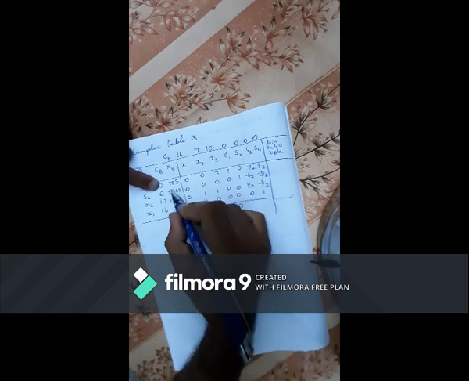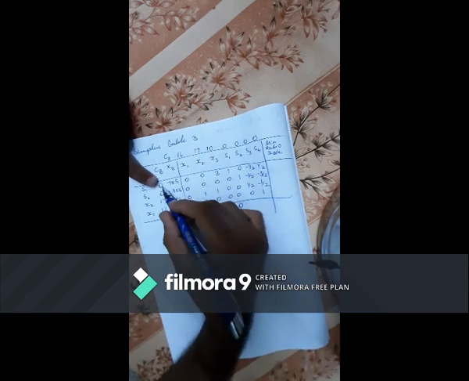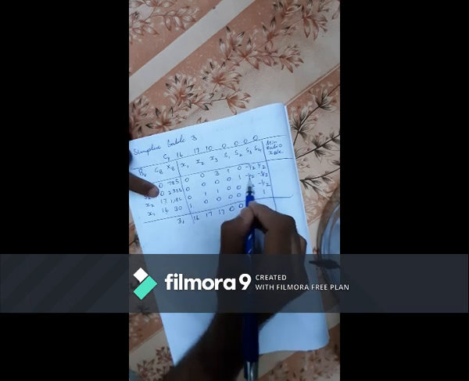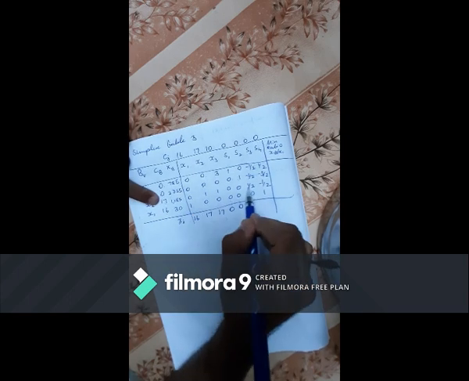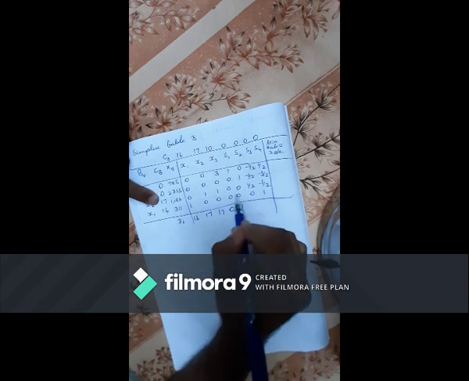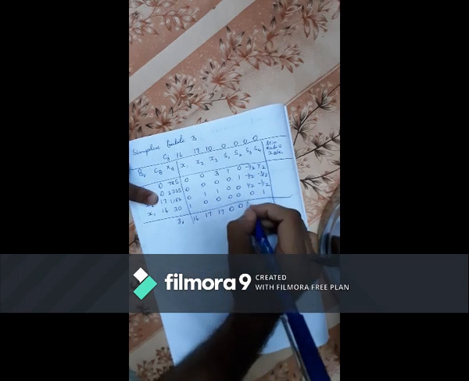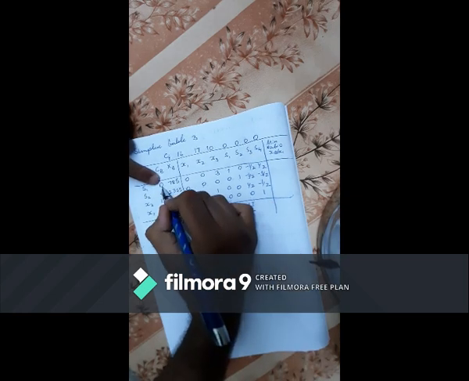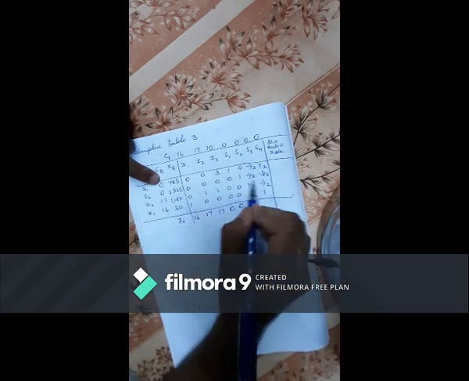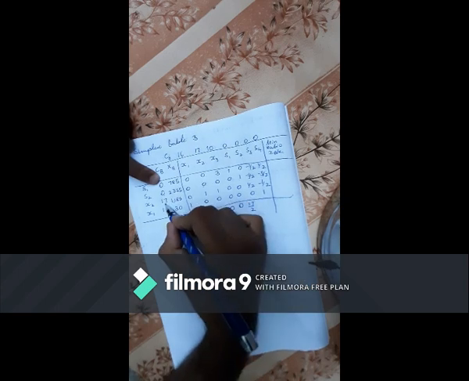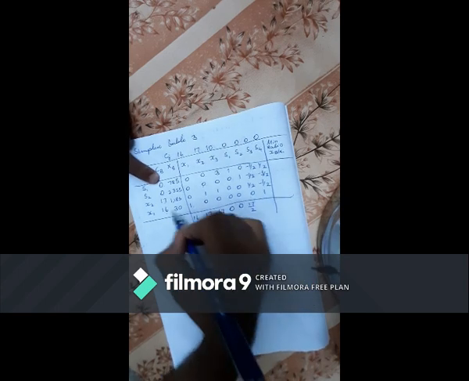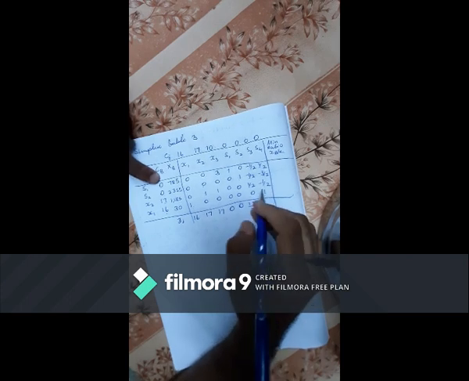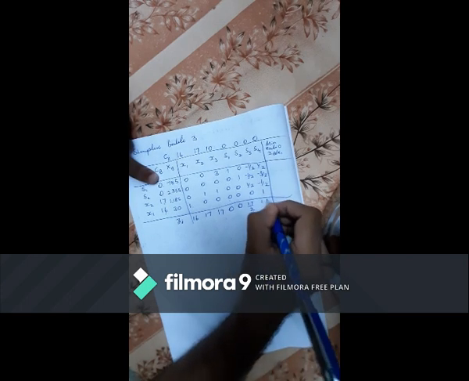Next is 0 into negative 1 by 2 plus 0 into negative 1 by 2 plus 17 into 1 by 2 plus 16 into 0, which is 17 by 2. Next is 0 into 1 by 2 plus 0 into negative 3 by 2 plus 17 into negative 1 by 2 plus 16 into 1. So we get 15 by 2.